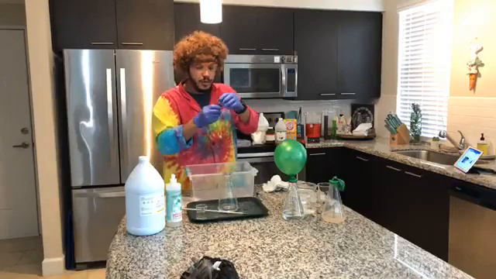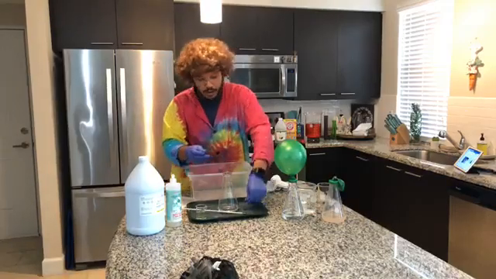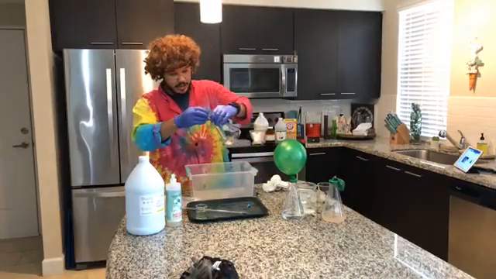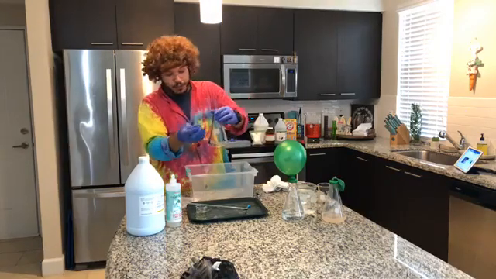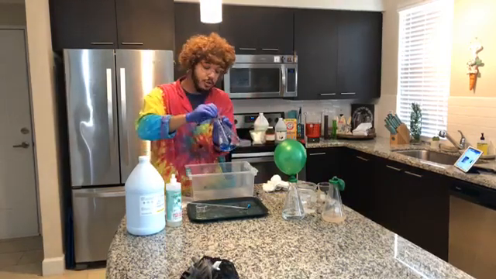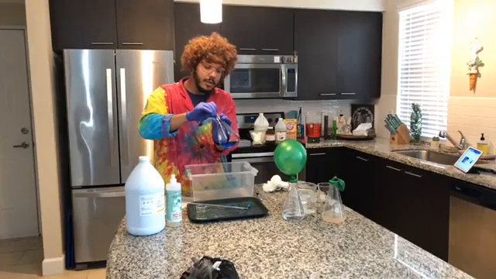So I've got some food coloring here, and what we're going to do, we're going to run it along the side of the container. So again, as I mentioned, this is definitely something that you can try at home.